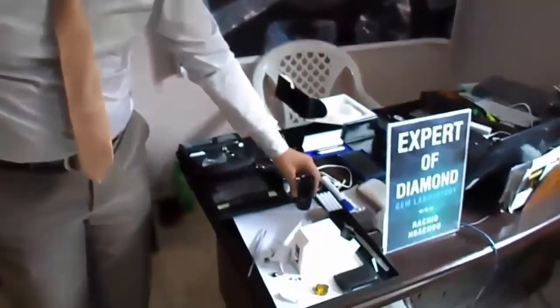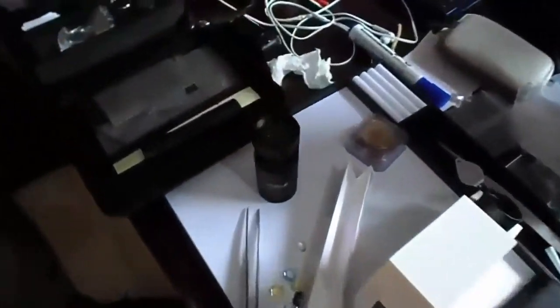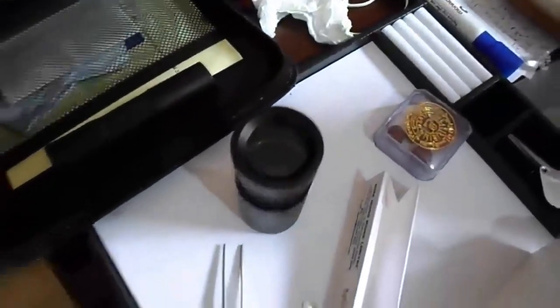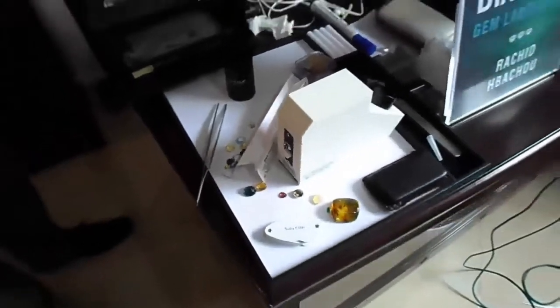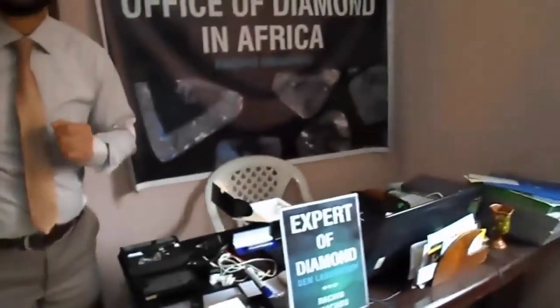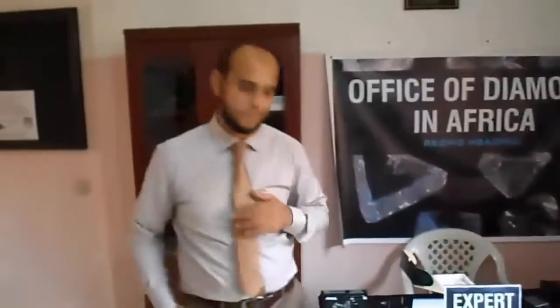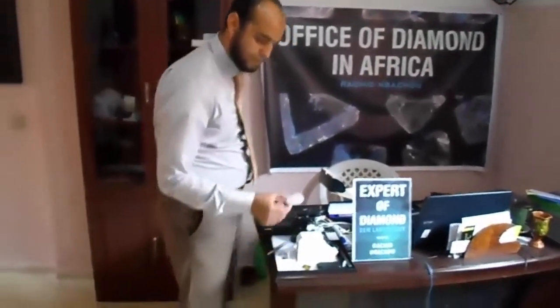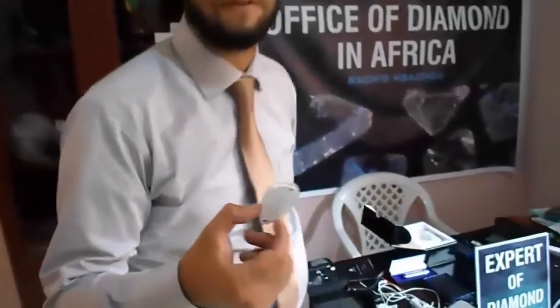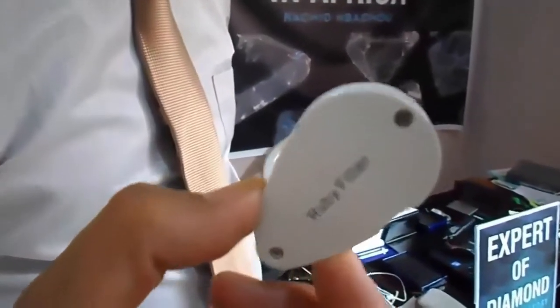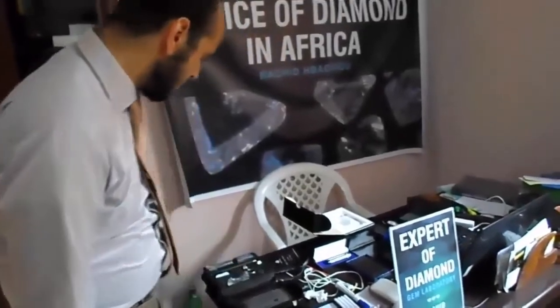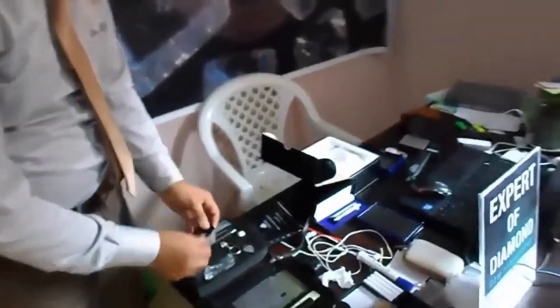With this instrument, we can know if the stone changes color by the angle we see it. This is a ruby filter, we can use this filter to do a color filter. We have here the Chelsea filter to see the color filter of ruby.